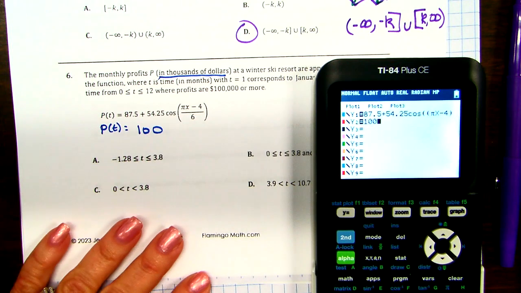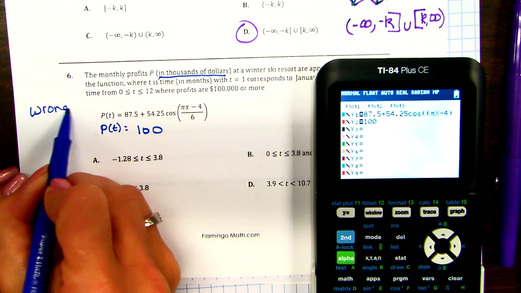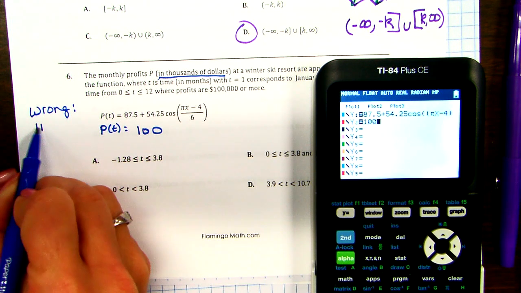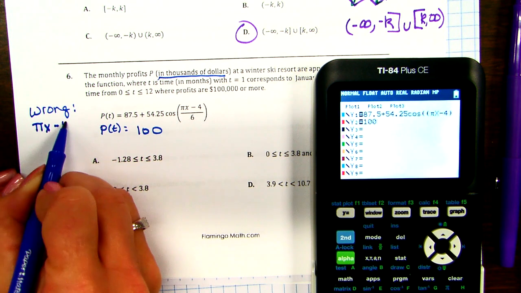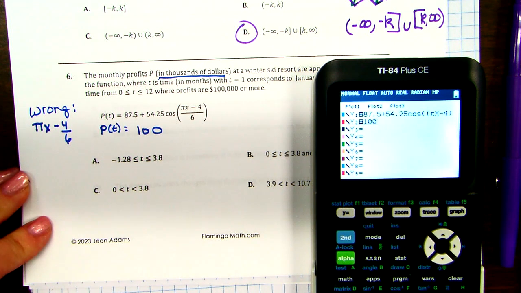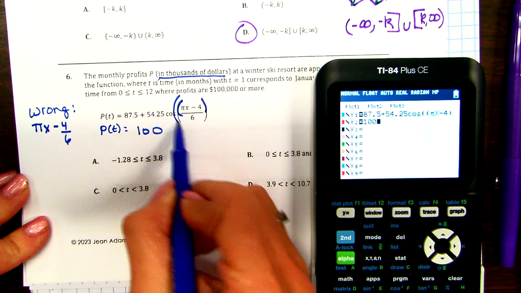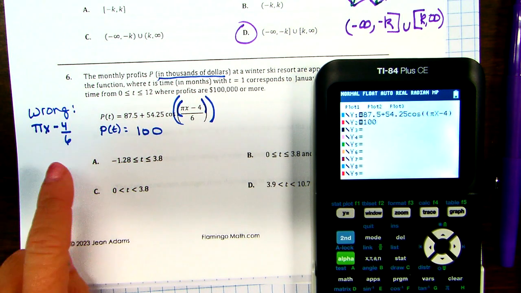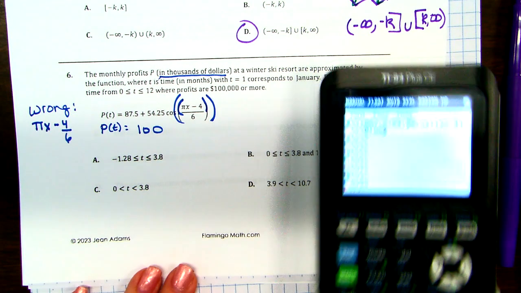So the reason we have to do that is this. Just understand what I'm about to write here is wrong. If I didn't put in the parentheses, what I would be telling my calculator to do is pi times x minus 4/6. That's very different than that. We want the whole numerator done, then divide by 6. Your calculator doesn't know that that's what you're seeing. If you type it in without this extra set of parentheses, that's what your calculator reads. And then we have 100.